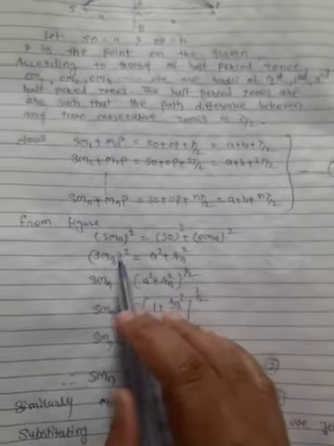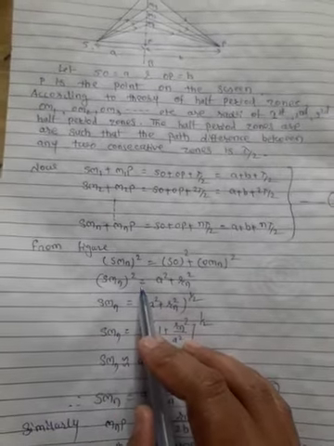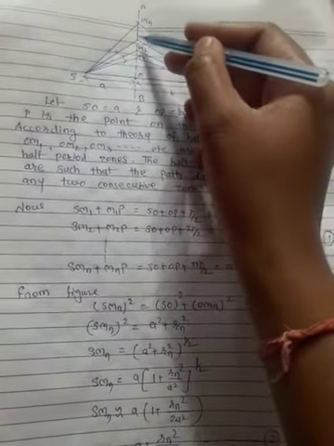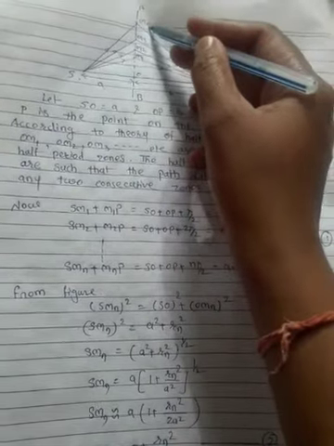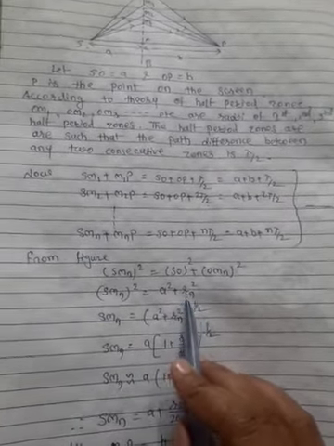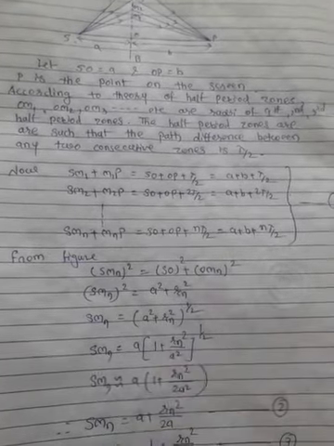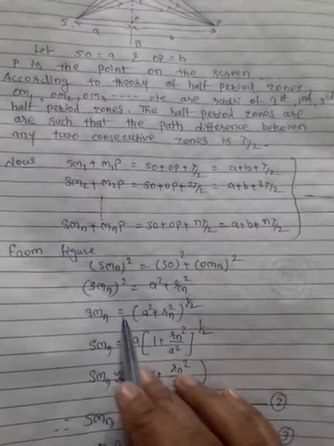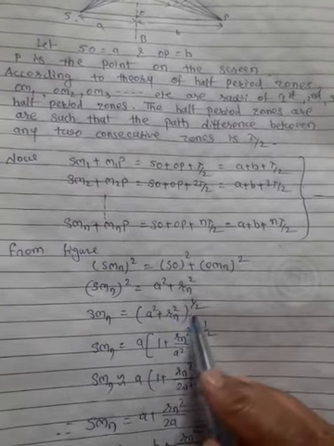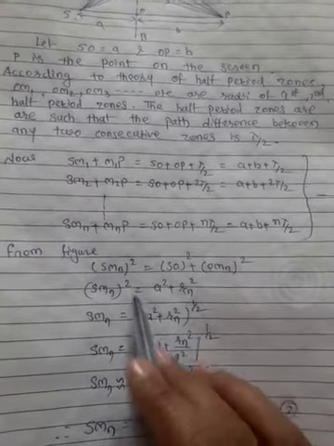Here SO is nothing but a, and OMn is the radius of the half-period zone, taken as Rn, so it becomes Rn square. Then SMn equals the square root of a square plus Rn square, that is, a square plus Rn square to the power half.